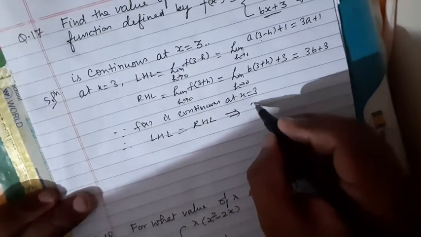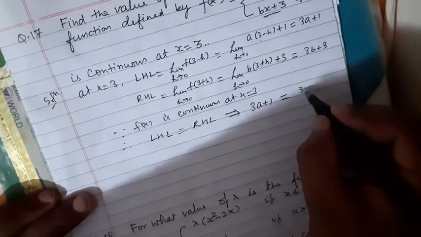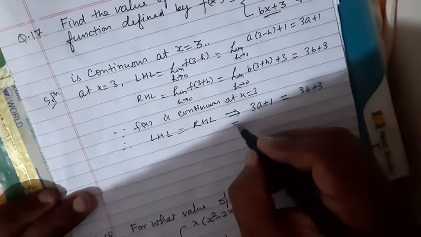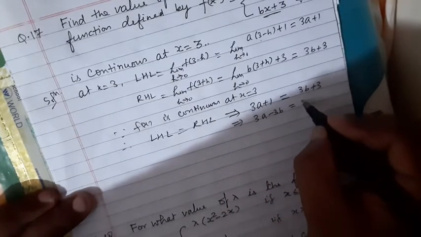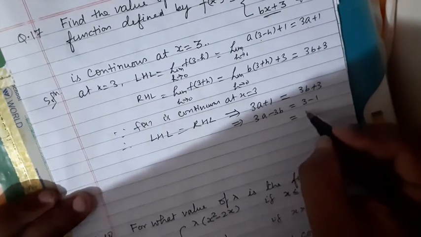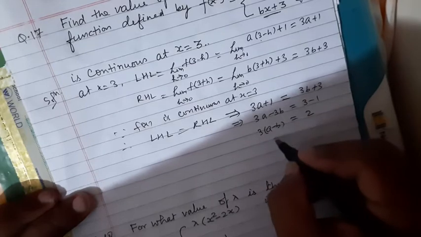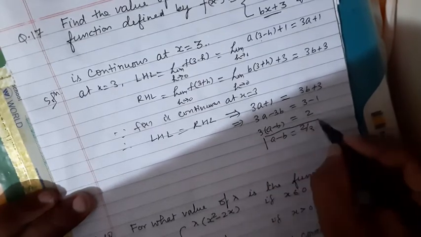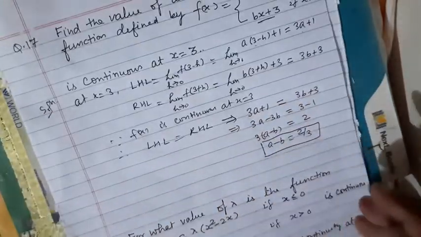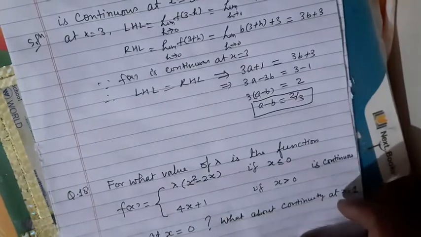This implies that in place of left hand limit you can write 3a plus 1, and in place of right hand limit you can write 3b plus 3. If you are simplifying 3a minus 3b, then you get 3 minus 1, that will be 2. If 3 is common, a minus b, or a minus b is equal to 2 by 3. So this is the relation between a and b if the function is continuous at x equal to 3.